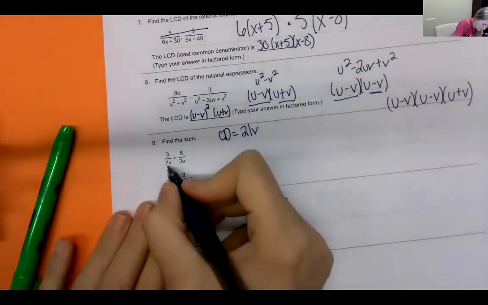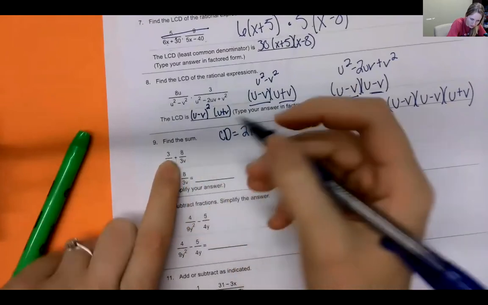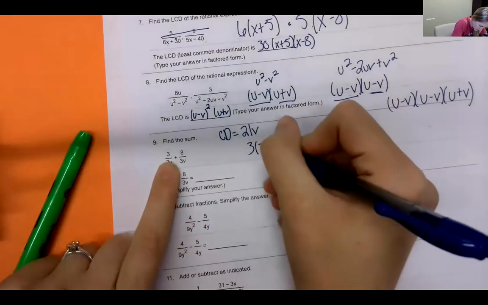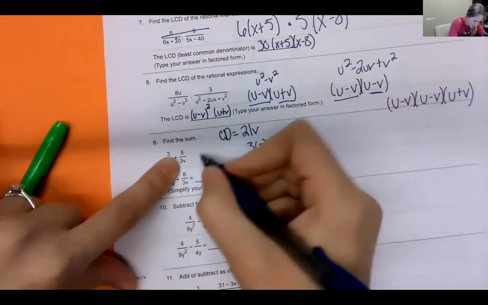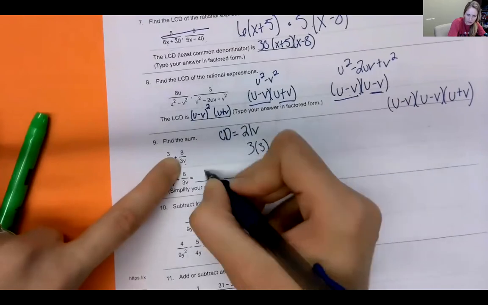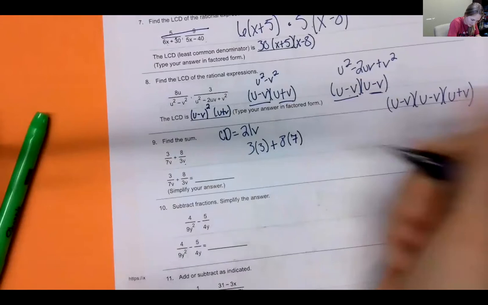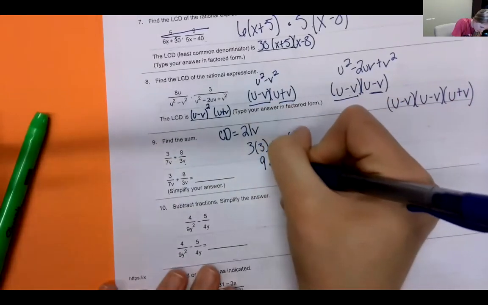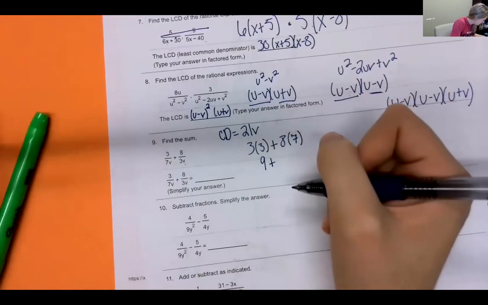So this is 7v. So to make 7v be 21, I have to multiply this 3 by 3. So I'd have 3 times 3 here. Plus 8 times, I have 3v here. I need 3v to look like 21v. So I'm going to do 3v times 7. So 8 times 7 here. So I'd have 9 plus 8 times 7 is 56.